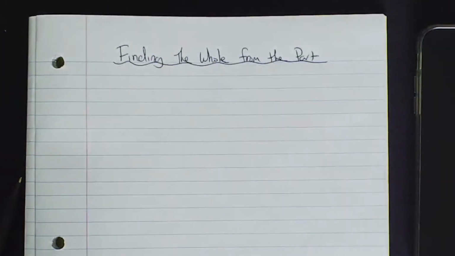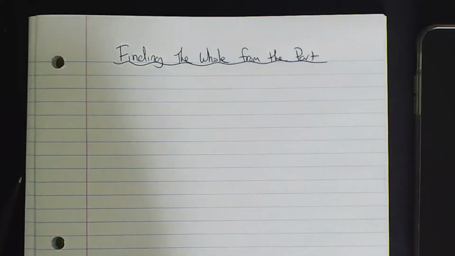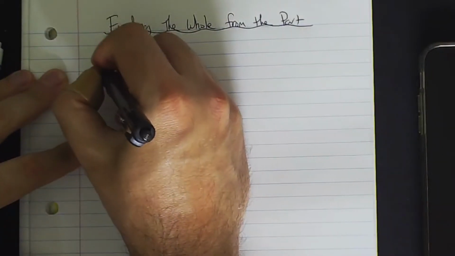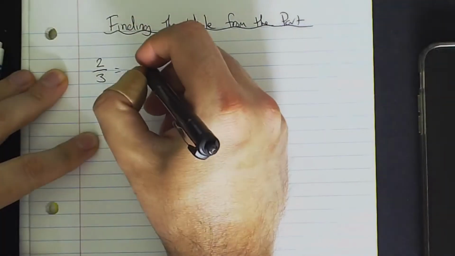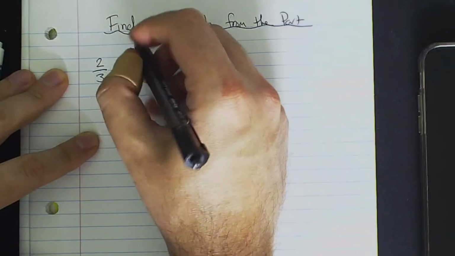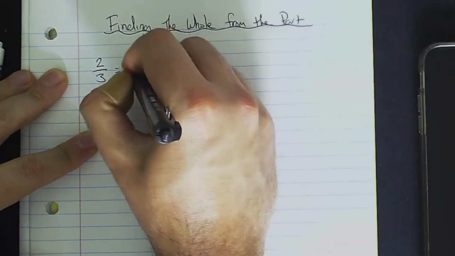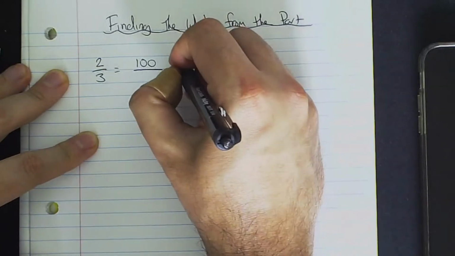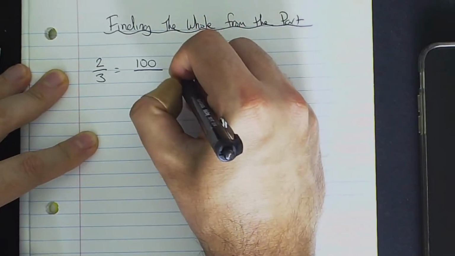In this video, we're going to look at finding the whole from the part. Now, I've touched upon this in previous videos, but I'm going to do my best to summarize it with this quick video. So when you have a fraction, say it's 2/3, and you want to find out what the whole is. This is the part, this is the whole.